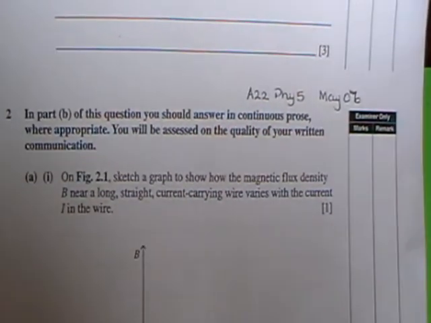The next question is A2 physics 5, May 06, question 2. Question 2a: sketch a graph to show how the magnetic flux density B near a long straight current carrying wire varies with the current I from the wire.